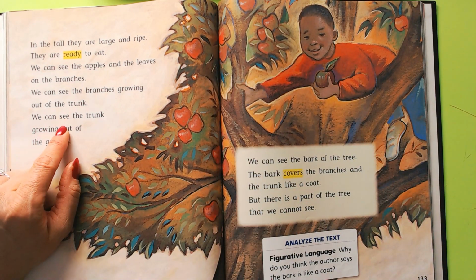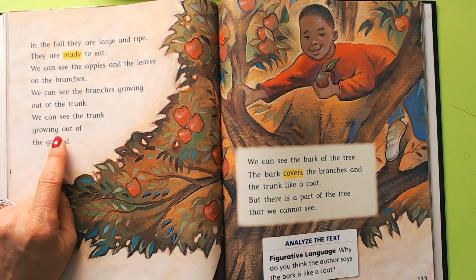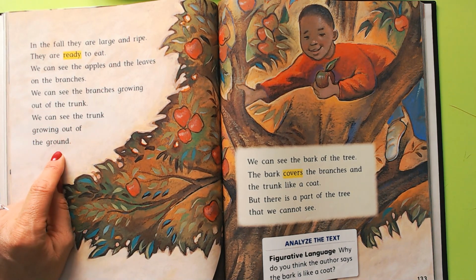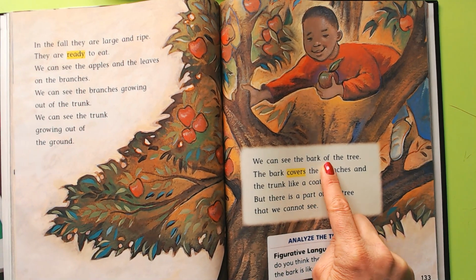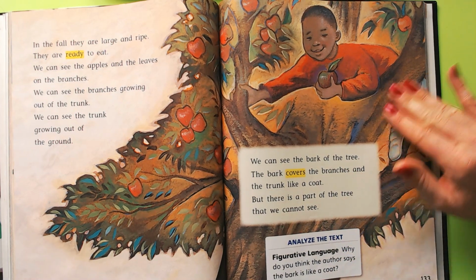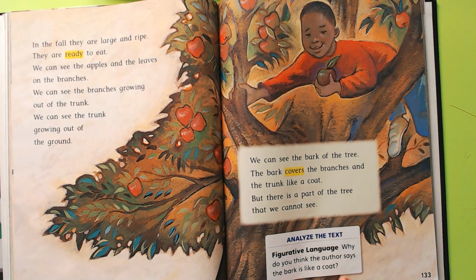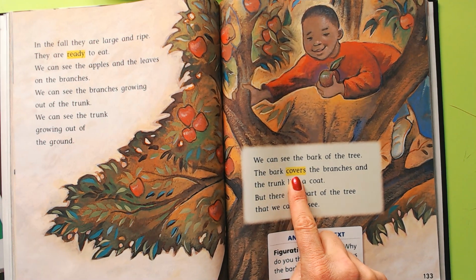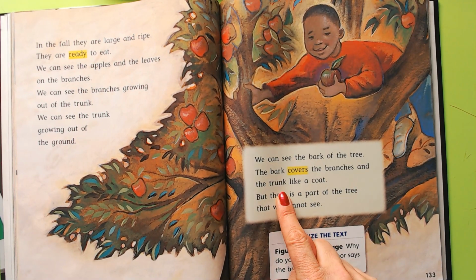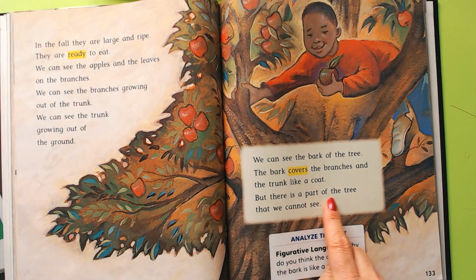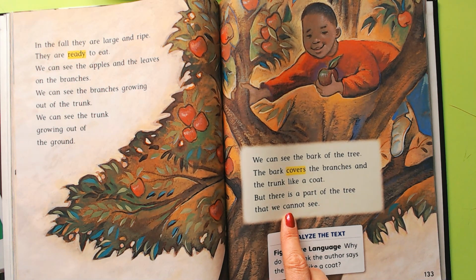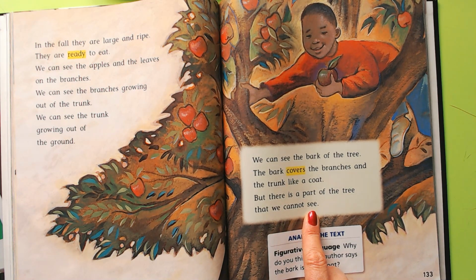We can see the trunk growing out of the ground. Well, that part we can't see, but if you close your eyes, can you imagine seeing a trunk of a tree coming up out of the ground? We can see the bark of the tree. The bark is this rough stuff that's on the tree. The bark covers the branches and the trunk like a coat. But there is a part of the tree that we cannot see. Can you guess what it is?